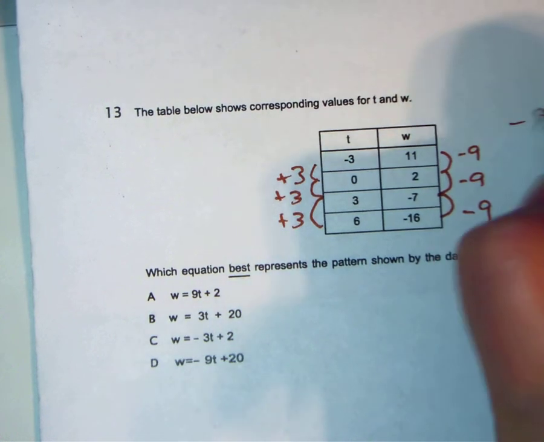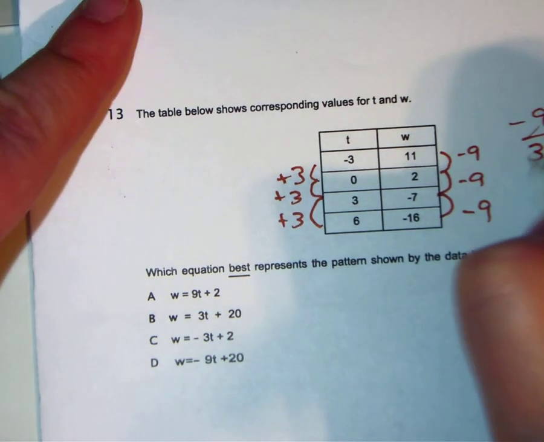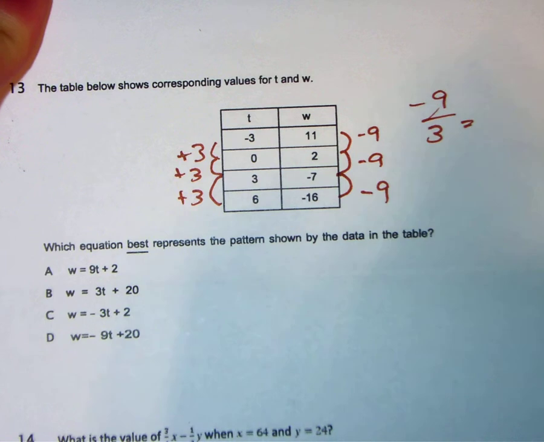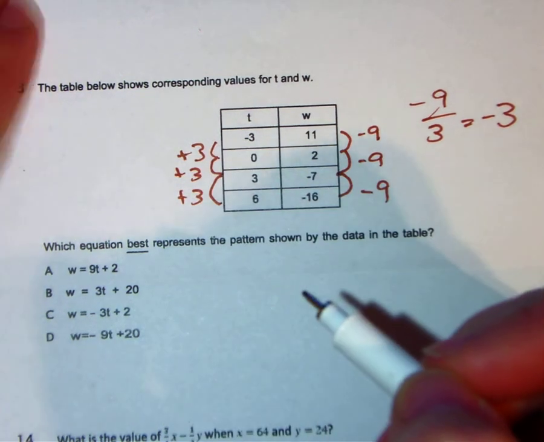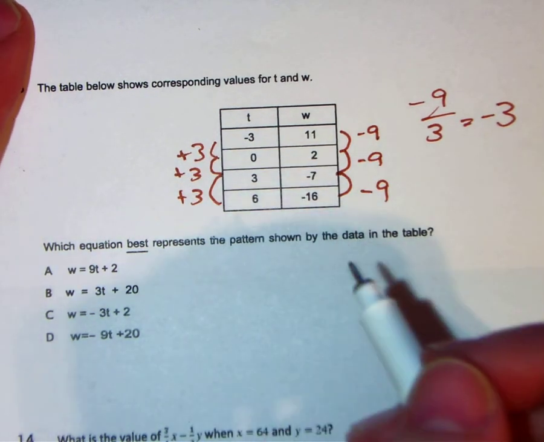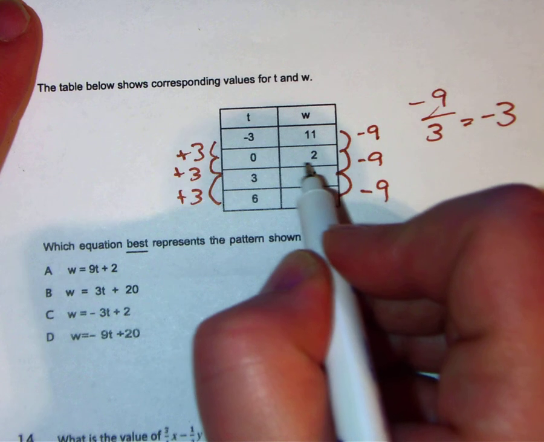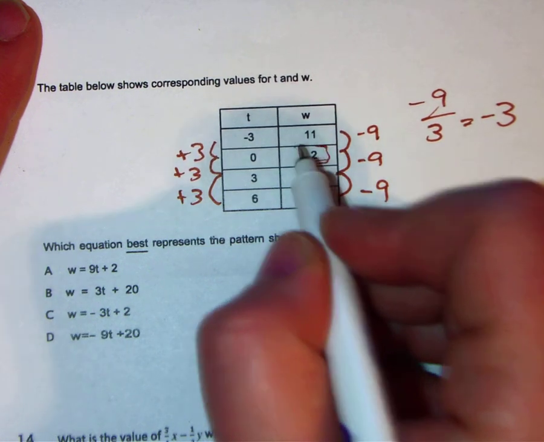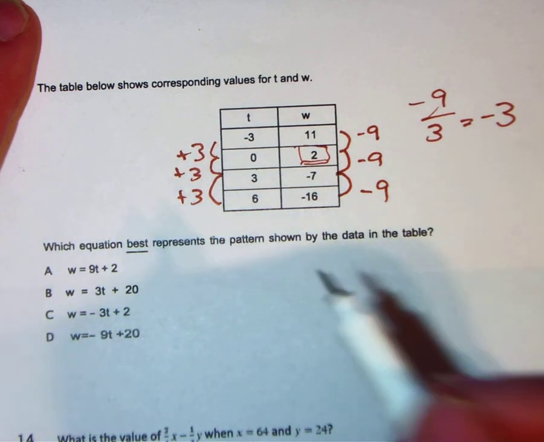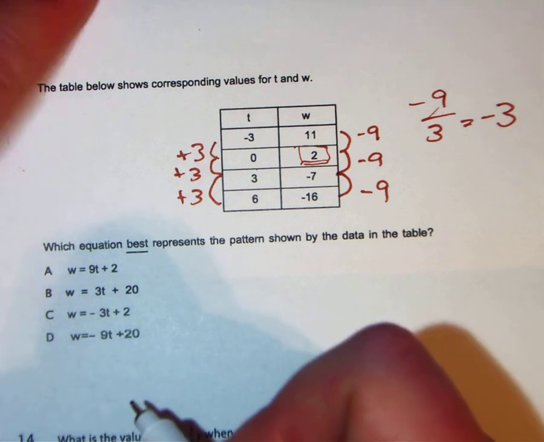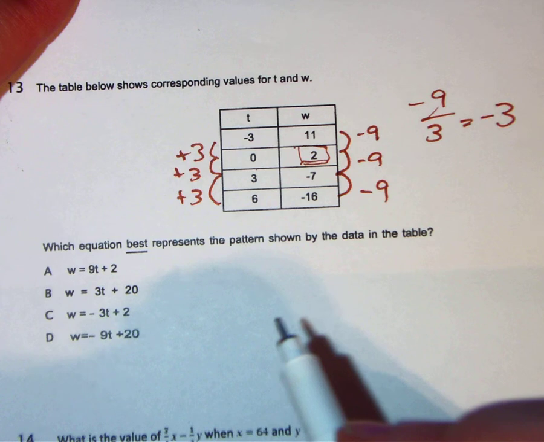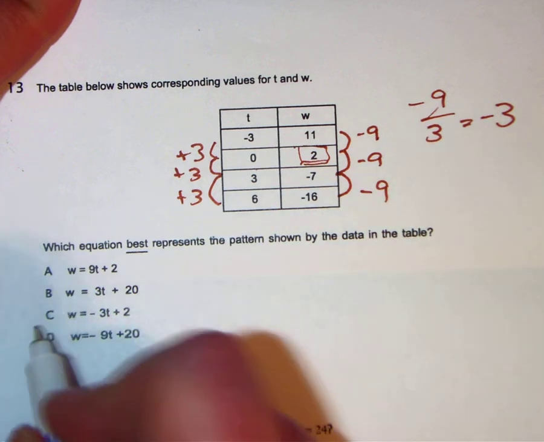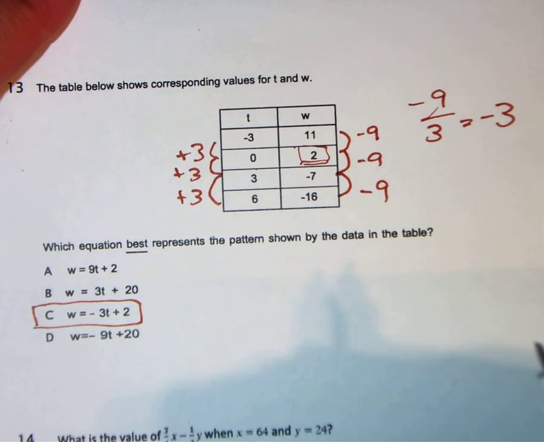slope. So that would be -9 over 3, which would be -3 is your slope, because you have a -9 each time over here and a +3 over here, so that will work if you divide it. Now, I also know that it crosses the y-axis at this 2, because that's where t is 0. So if I put in 0 there, it should give me a 2. And I know it has -3, so those two things only happen when you have answer C.